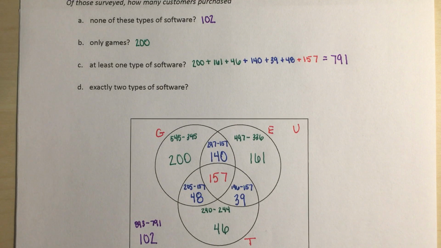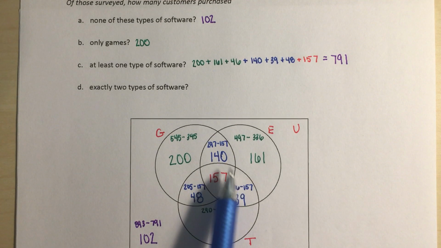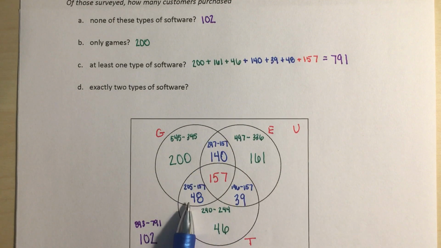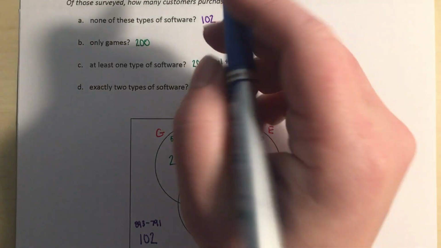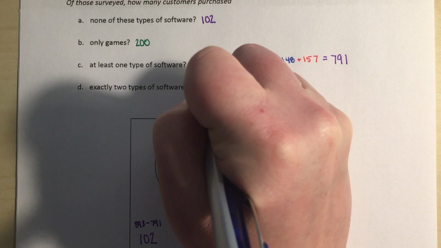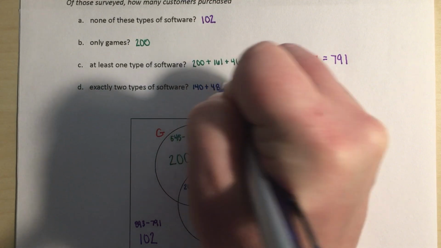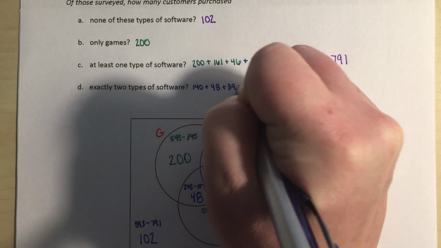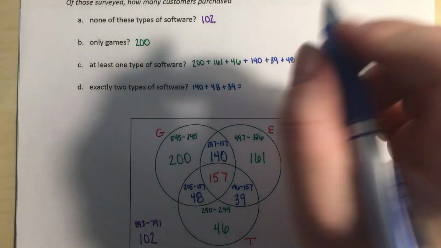Exactly 2 types of software. These are going to be the portions that are in blue here, that are overlapping just between 2 regions. So we're going to take 140 plus 48 plus 39, and if we add up these 3 numbers, then we get 227.